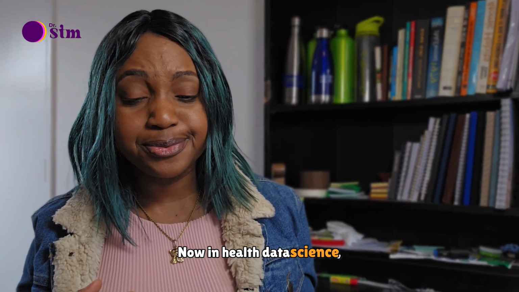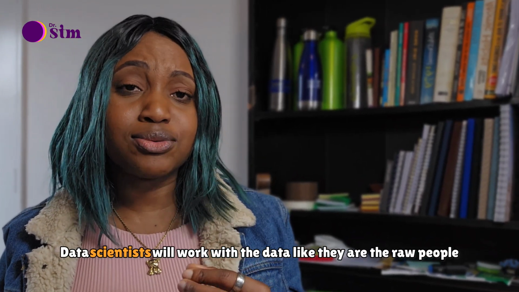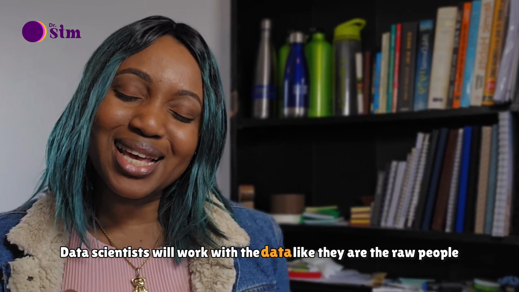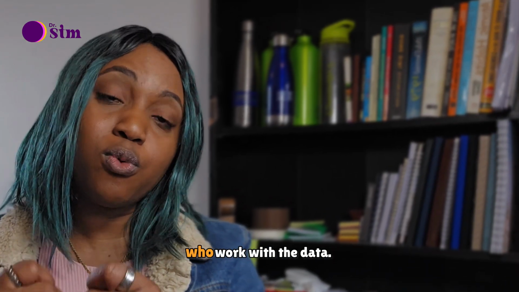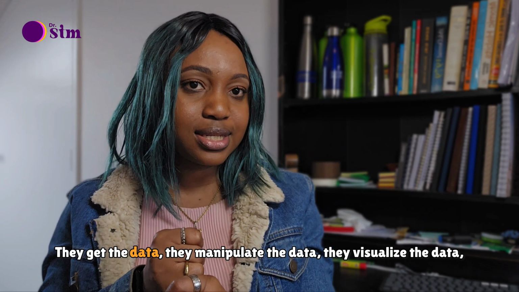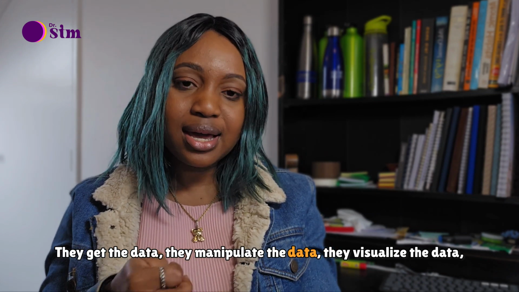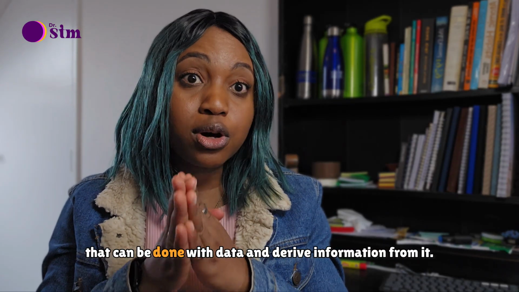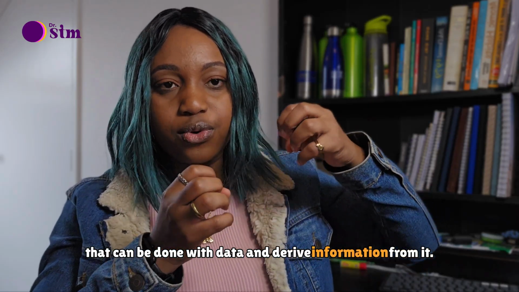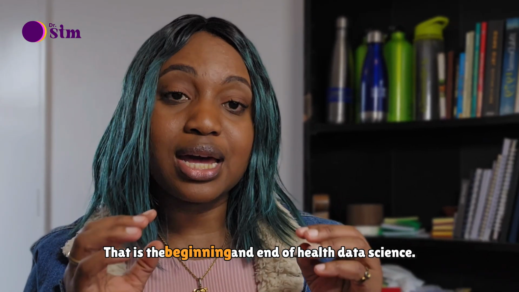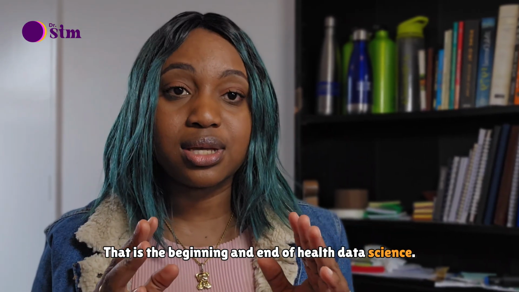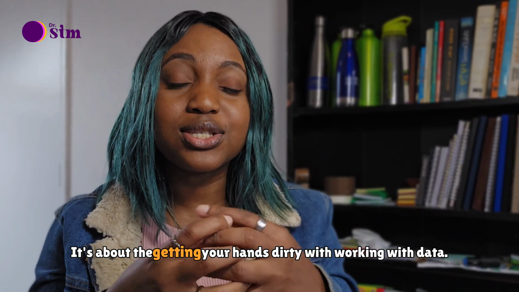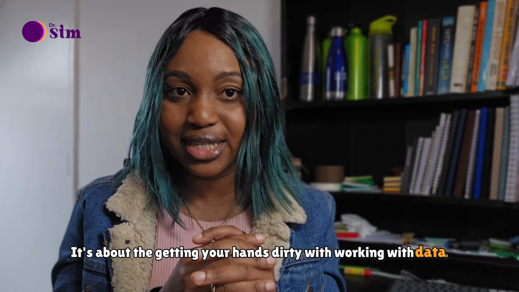Now, in health data science, data scientists will work with the data, like they are the raw people who work with the data. They get the data, they manipulate the data, they visualize the data, they apply statistical techniques, everything that can be done with data, and derive information from it. That is the beginning and end of health data science. It's about getting your hands dirty with working with data.